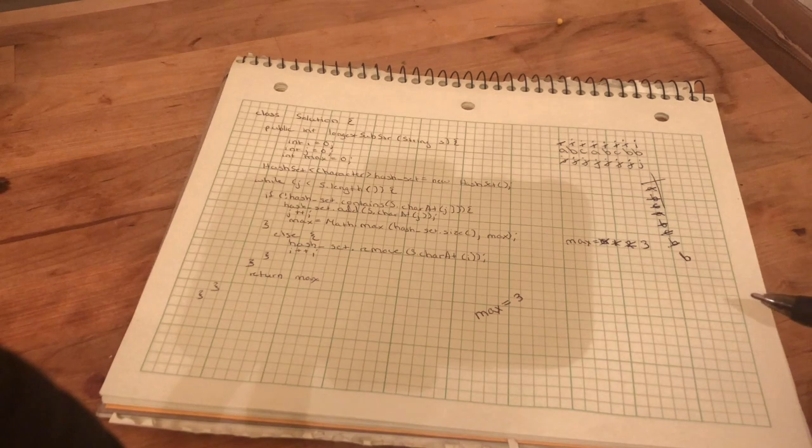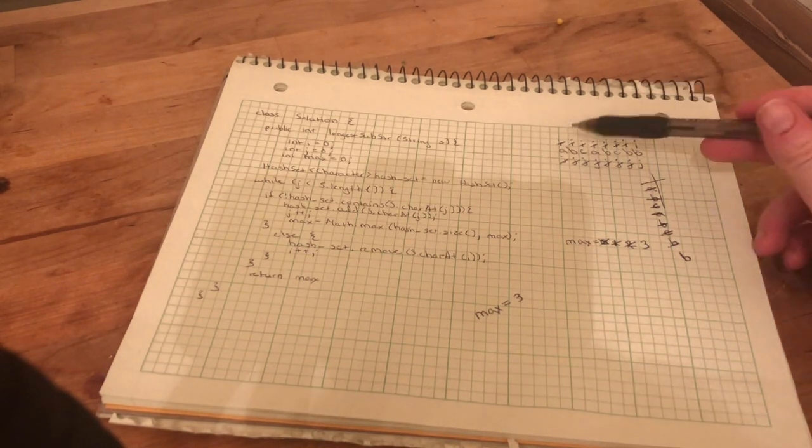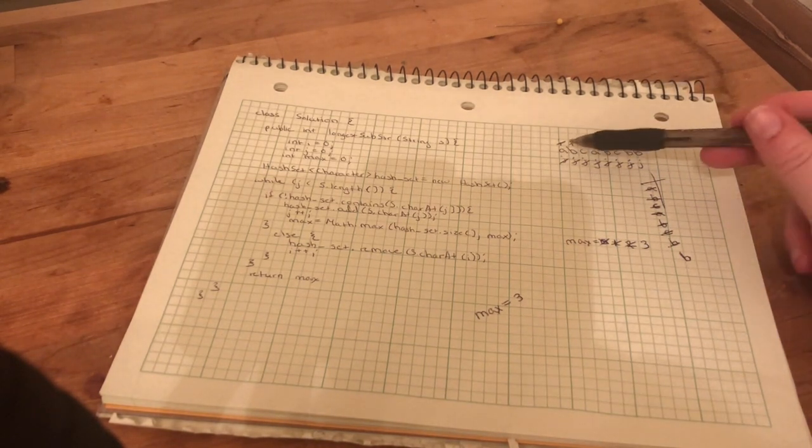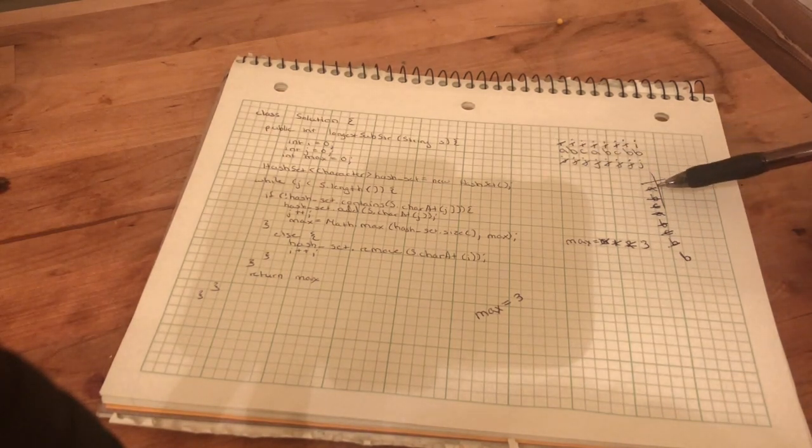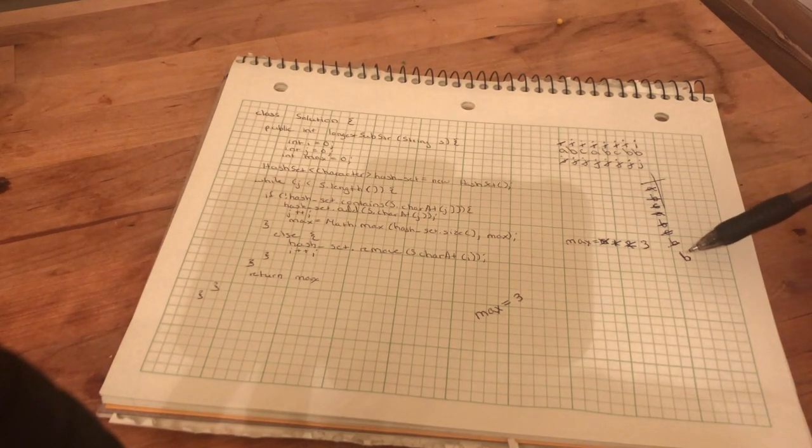And then the time complexity is O of n, since we're just going down this once. And then the space complexity isn't quite O of n because we're not adding everything in at once. In this case, we only got larger than 3, so it's kind of somewhere in between O of 1 and O of n.